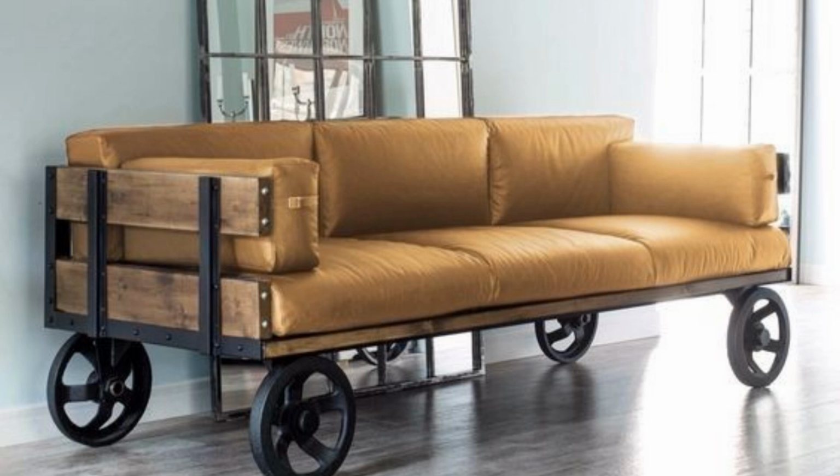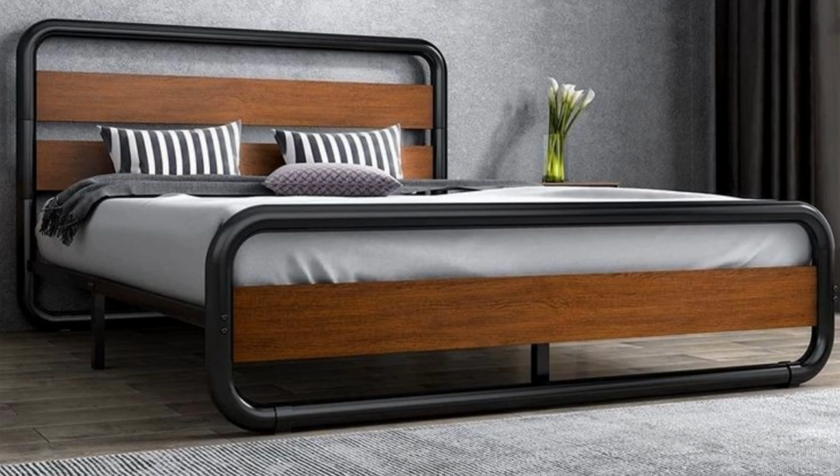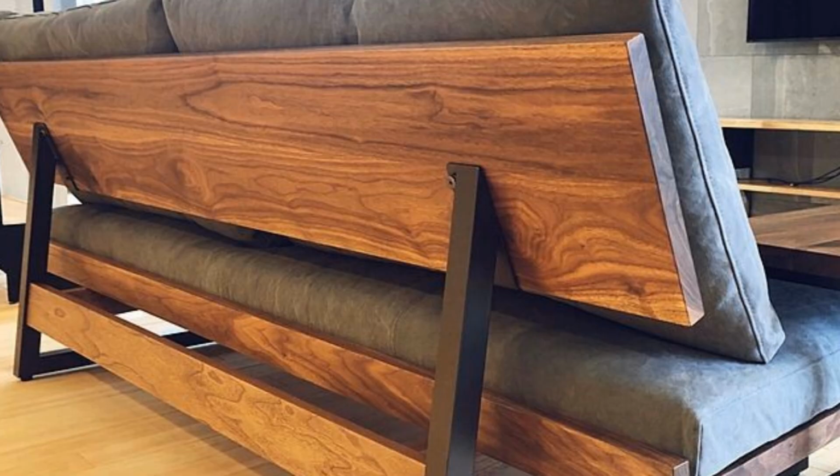One of the most popular types of industrial furniture design is the use of reclaimed wood. This type of wood is salvaged from old buildings, barns, and other structures, and is often full of character and history. Reclaimed wood can be used to create a variety of different pieces, including tables, chairs, and shelving units.